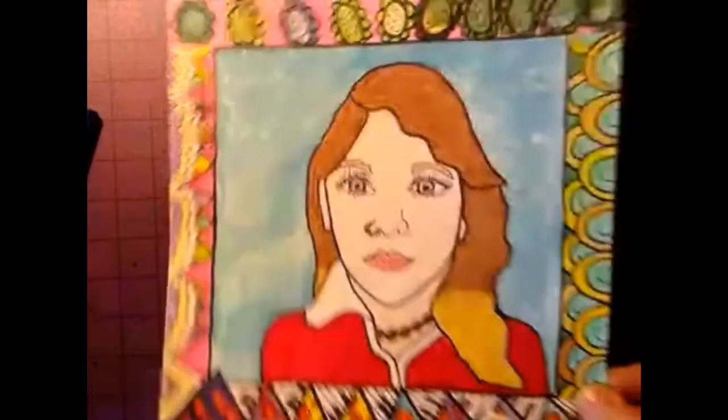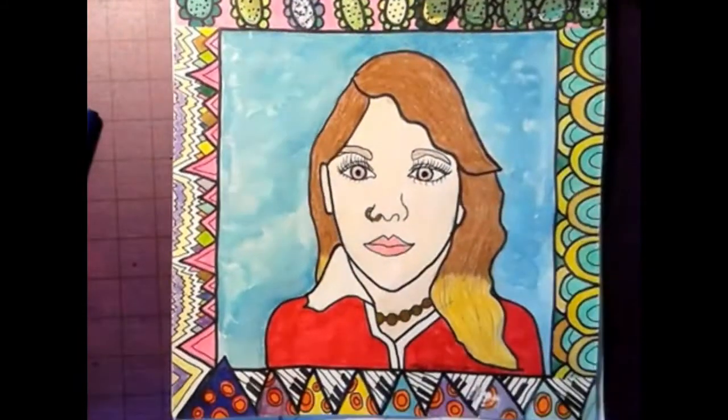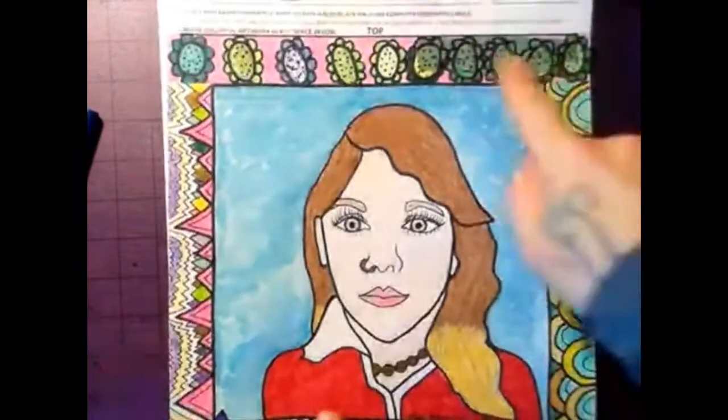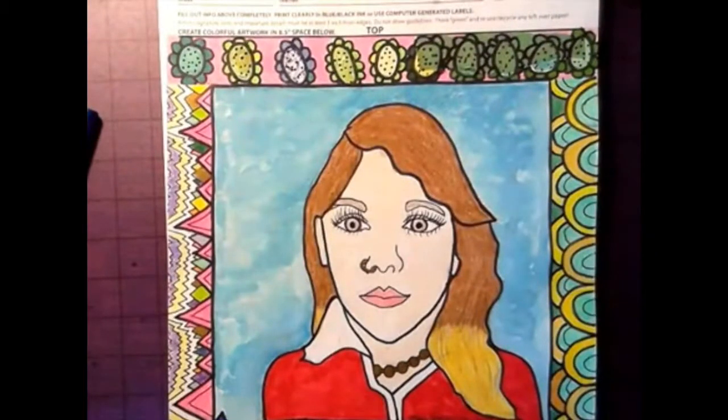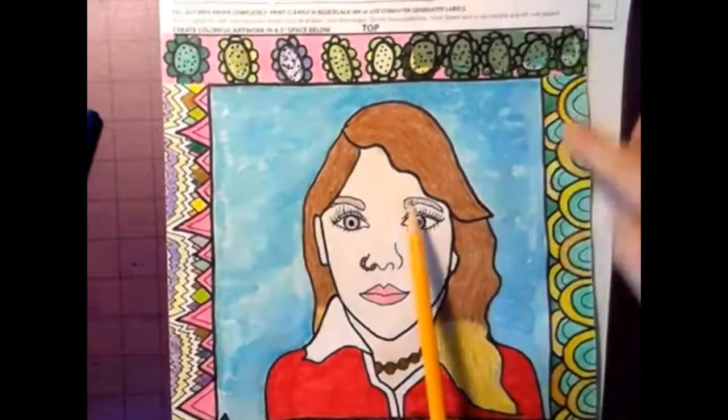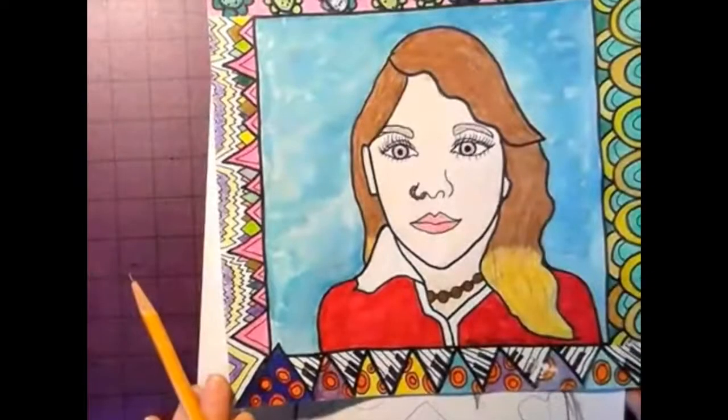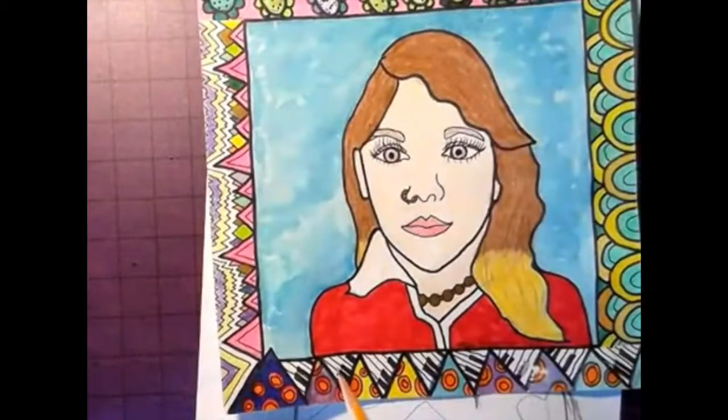My background last year, I used a lot of symbolism. So when I put flowers up here, it's because I love gardening and nature. And these two sides, I just put different shapes, which is kind of what I was thinking for my shirt this year to show my love for art. And I just chose the piano keys to symbolize my love for music altogether.